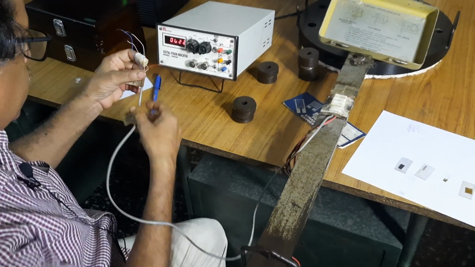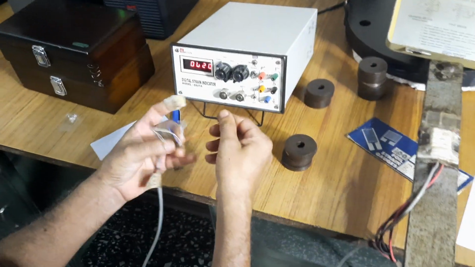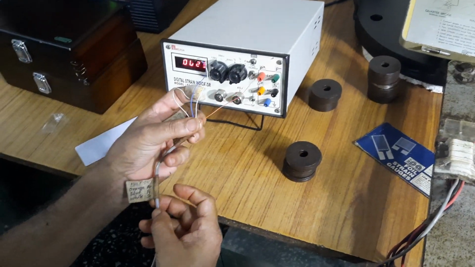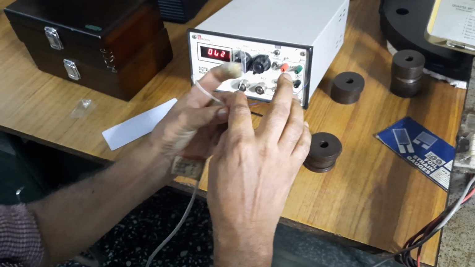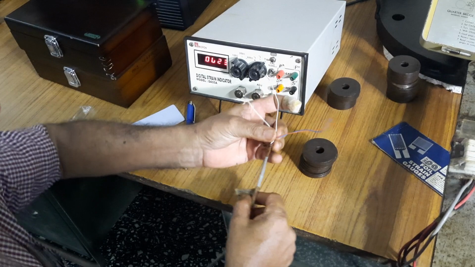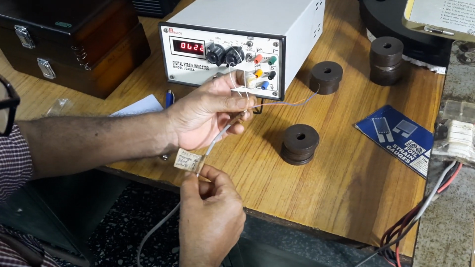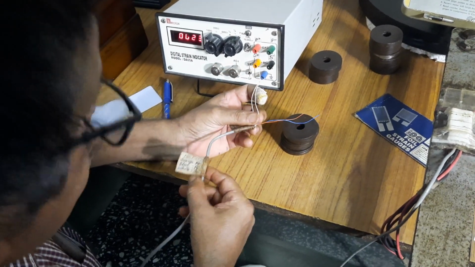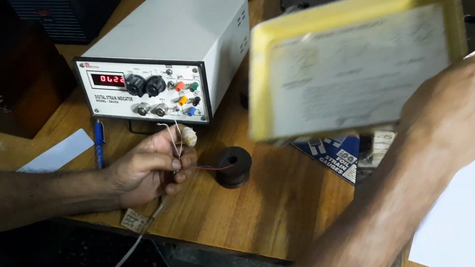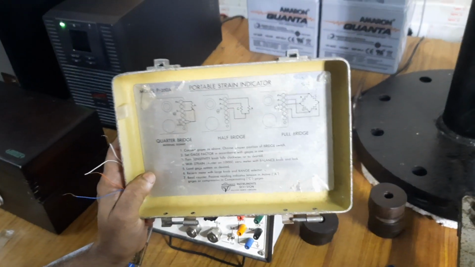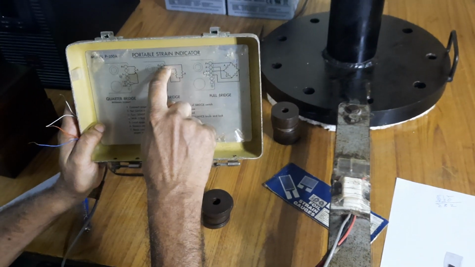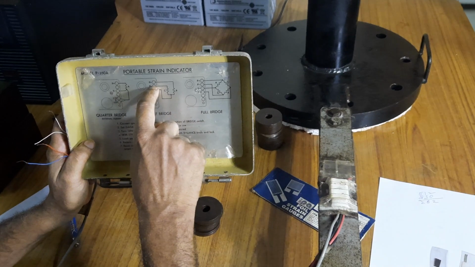For half bridge, one wire is this P plus, the other blue wire is P minus, one of these white wires is S minus. Half bridge is like this: one strain gauge at the top, the other strain gauge at the bottom, and this wire goes to P plus and this wire to P minus.